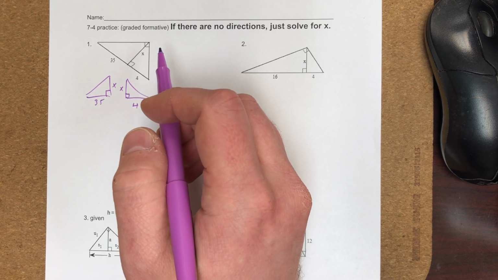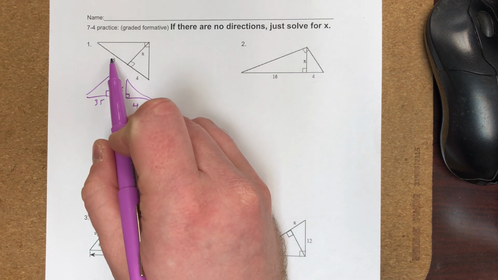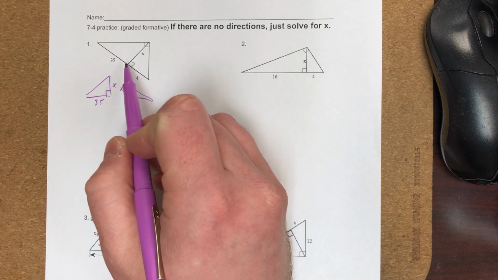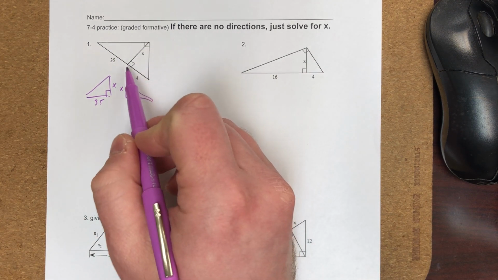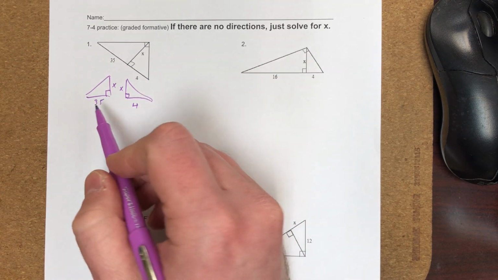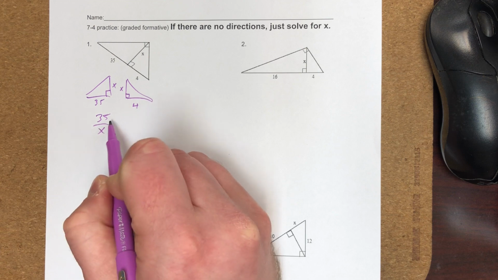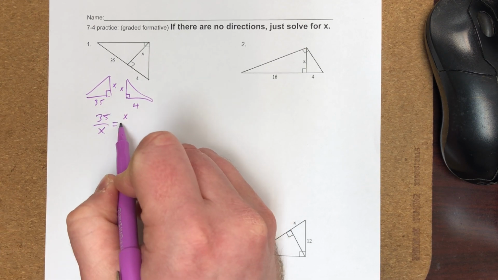This is always true. The other thing is that this looks like the longer one of the two legs, this is the longer leg, that's the shorter leg. In the other triangle, it's reversed, and that'll be the long leg, that'll be the short leg. So if I'm going to take my long to long, I could do 35 to x equals, then I would need to do x to 4.